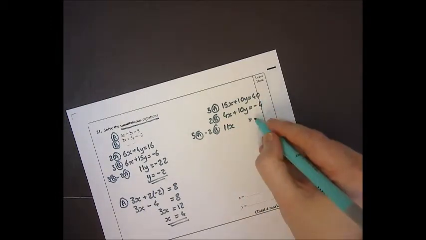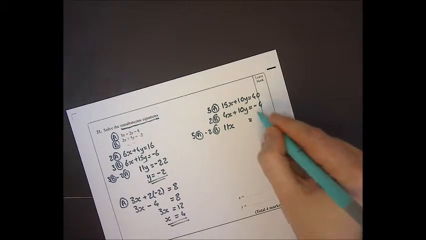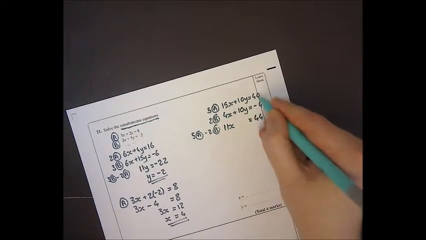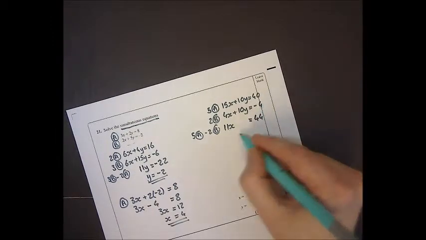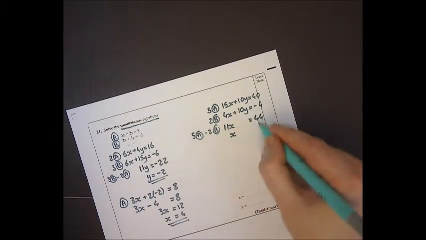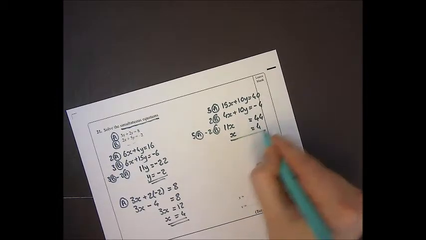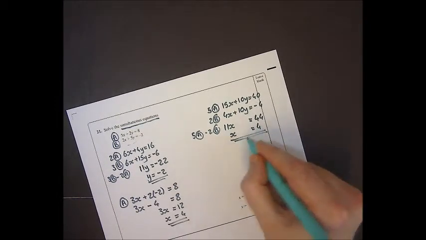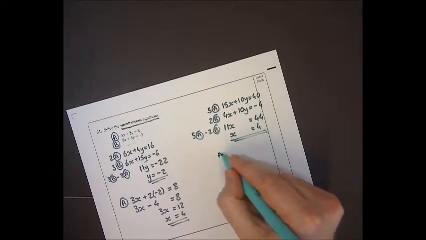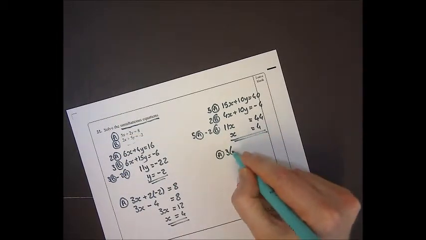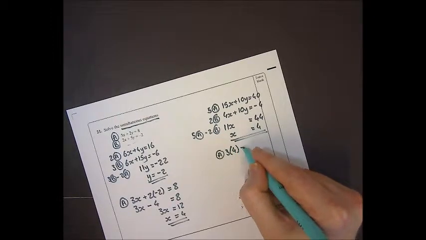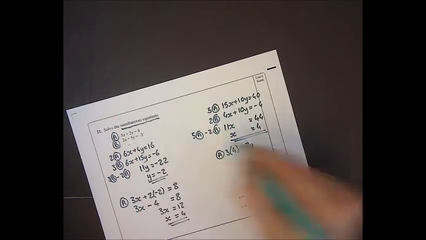Let's pop this back into the first equation, so I'm going to go back to the beginning. 3x. Right, instead of x, I'm going to put 3 lots of 4 plus 2y, it says, equals 8. 3 lots of 4 is 12. 2y is 8 take away 12. Take away 12 from both sides and divide by 2. Notice either way I do it, I get x is 4, y is negative 2.